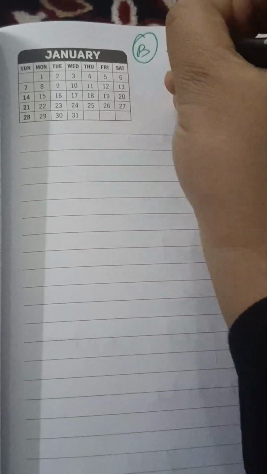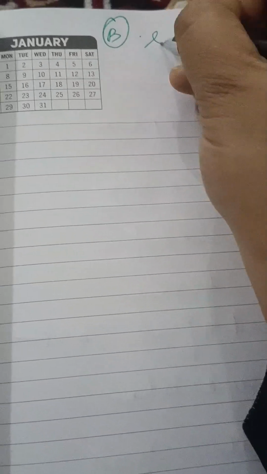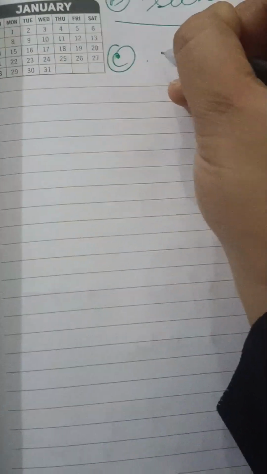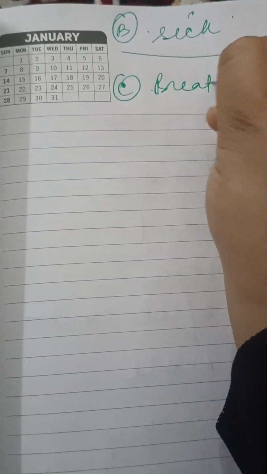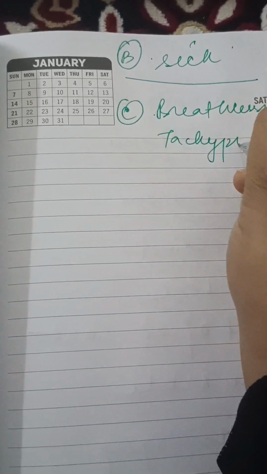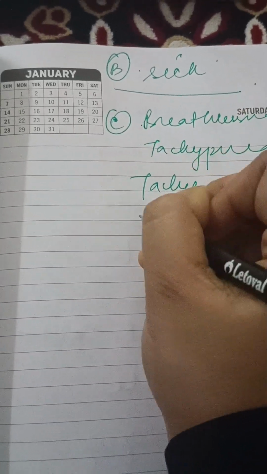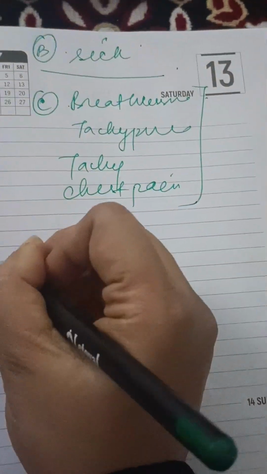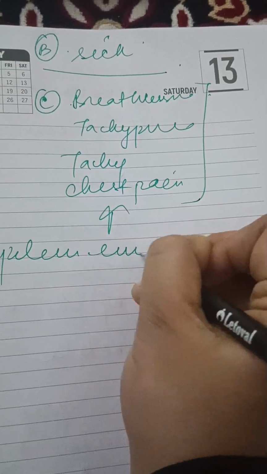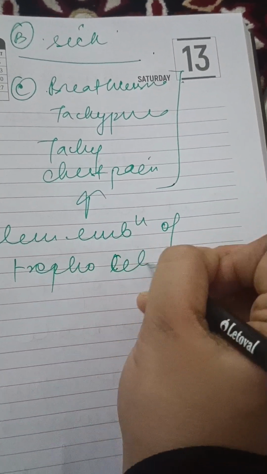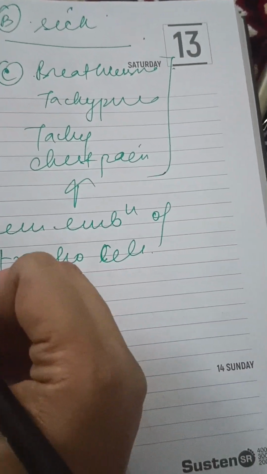Speaking about our next constitutional symptom, the patient becomes apparently very sick out of proportion, without any apparent reason. Number C is that the patient can have symptoms like breathlessness, that is dyspnea, or there can be tachypnea, tachycardia, chest pain. And why does all this occur? It occurs due to pulmonary embolization of the trophoblastic cells. And why does it occur? It occurs in patients with excessive beta HCG levels.